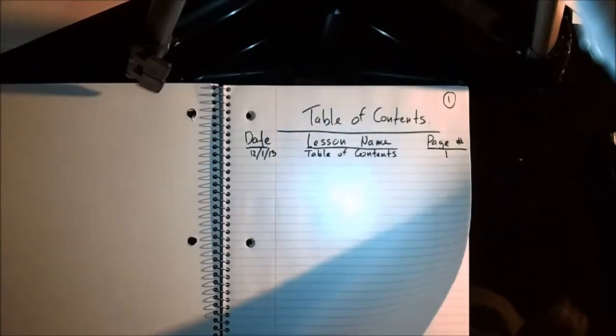So that's the first thing that you will find in every single interactive notebook that you'll do for me, a table of contents. Next, on the second page, I will number page 2 here.